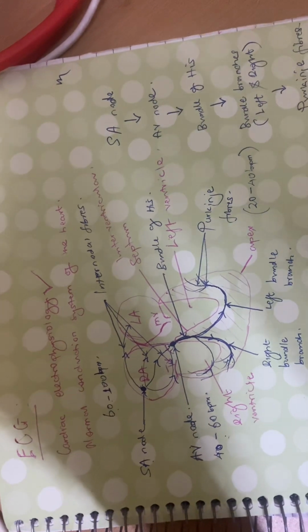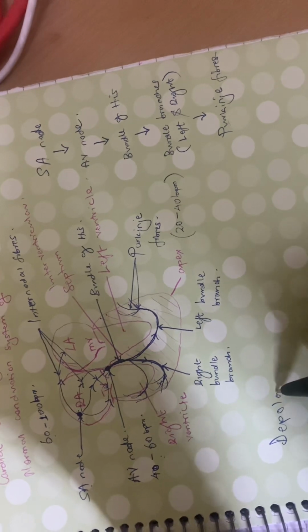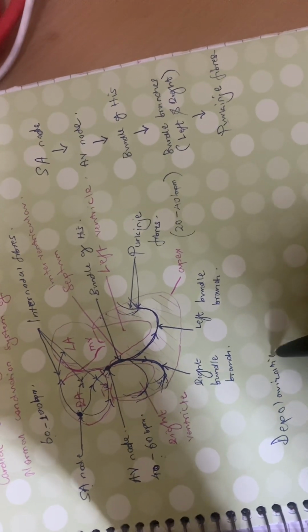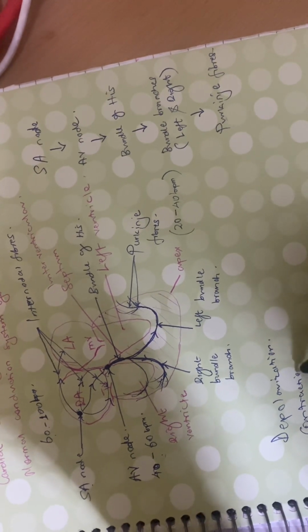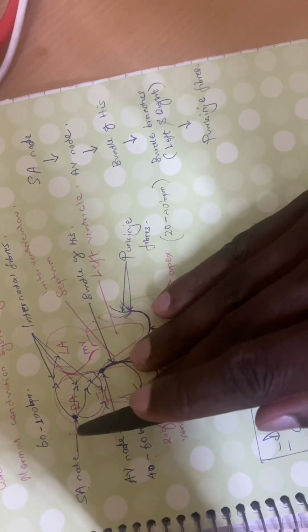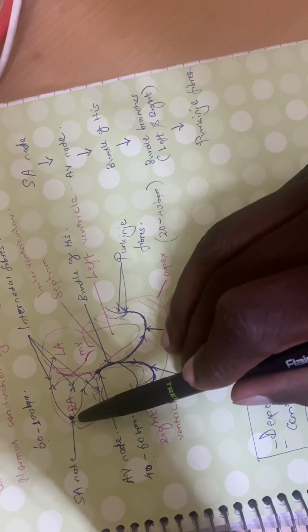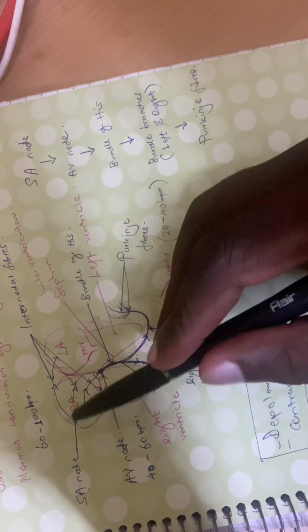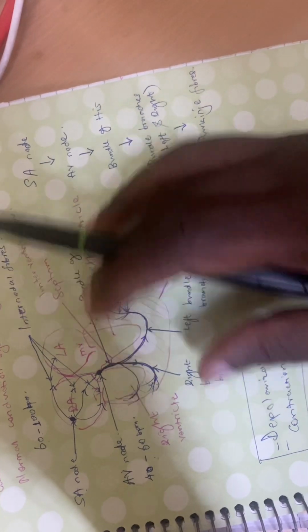So if we talk of these terms, depolarization and then contraction, these two terms, they are different. Now, if an impulse is generated, like from the SA node, if it moves out, whatever the tissue, it depolarizes. The SA node first depolarizes, and then the impulse travels.